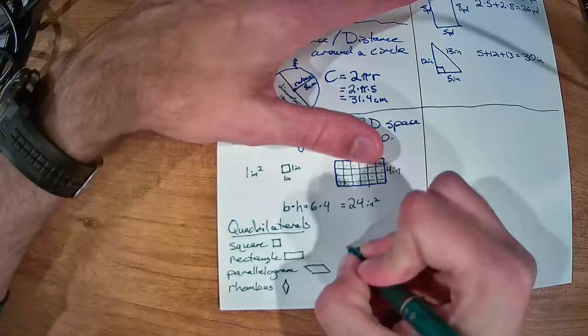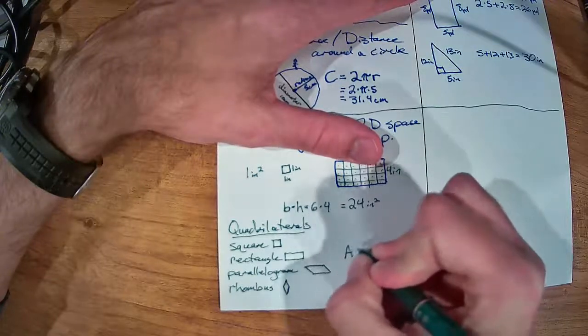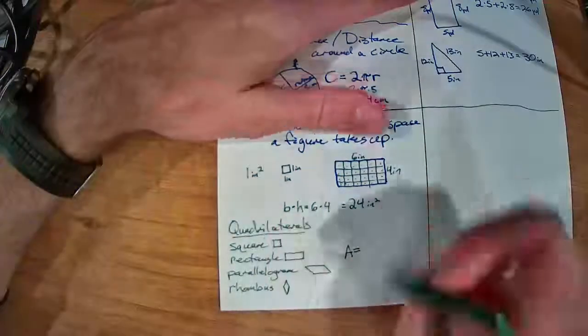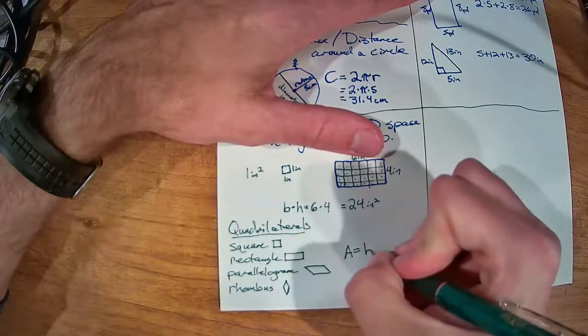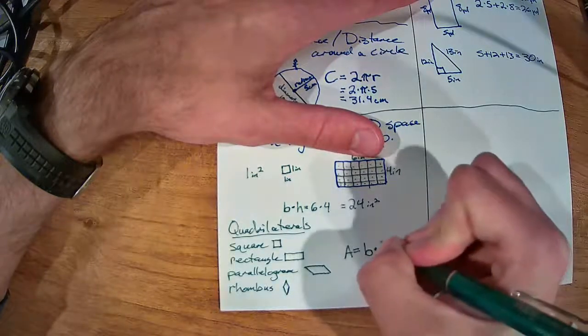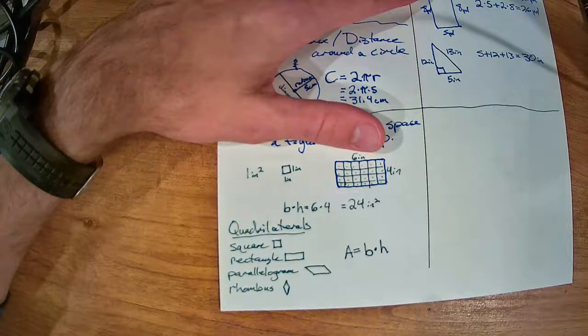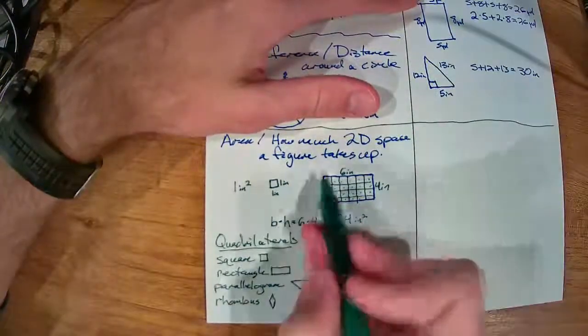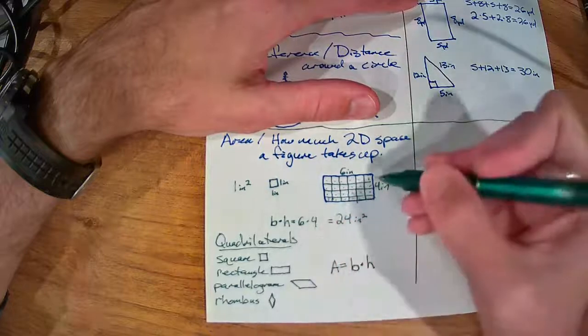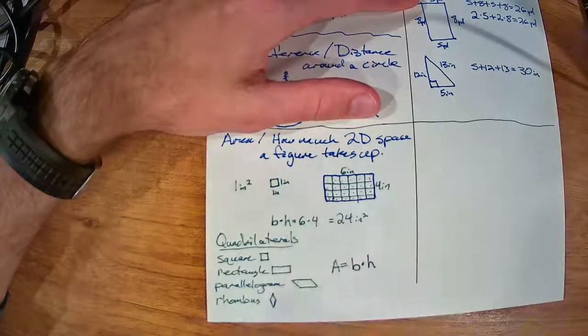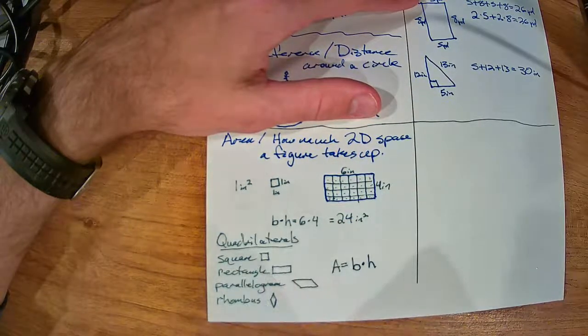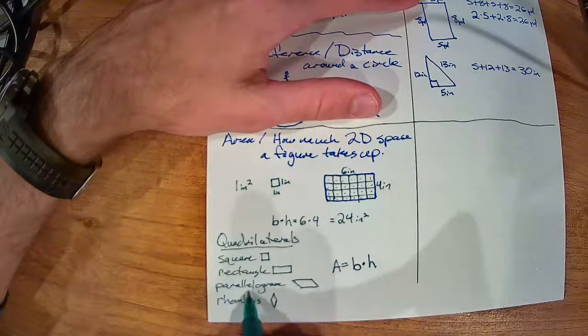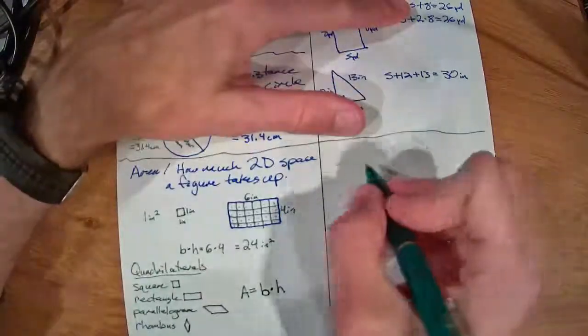I'm going to write it over here. Their area formula is equal, we just talked about it up here. You take the base, multiply it by the height, and you're done. So for example, with a rectangle, it's simple. The base is one edge, the height is another, and you just multiply. The same works with squares. With parallelograms, this gets a little bit different. So let's try an example of a parallelogram.